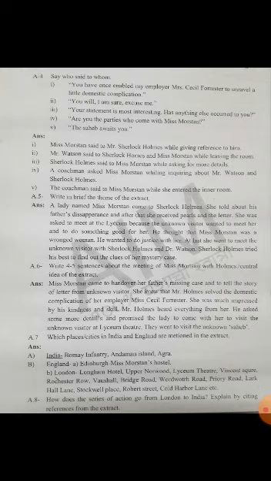A6. Write 4-5 sentences about the meeting of Miss Marston with Holmes, central idea of the extract. Answer: Miss Marston came to hand over her father's missing case and to tell the story of the letter from the unknown visitor. She knew that Mr. Holmes solved the domestic complication of her employer, Miss Cecil Forrester.